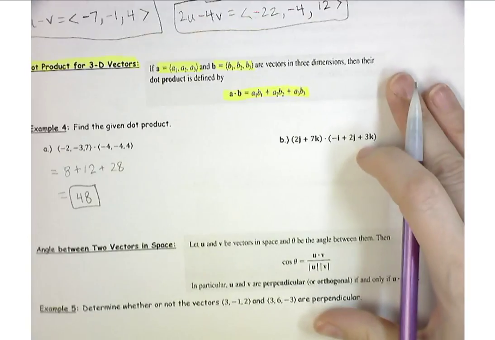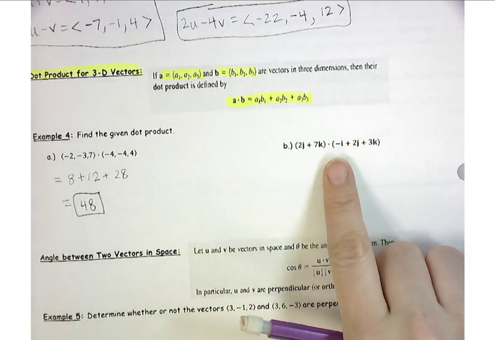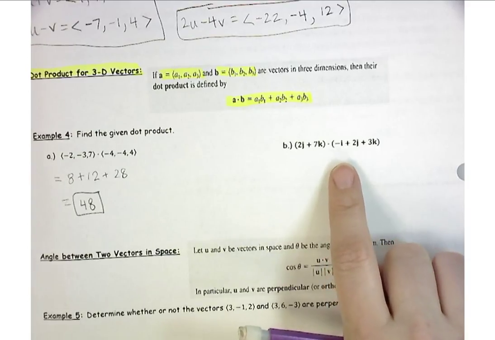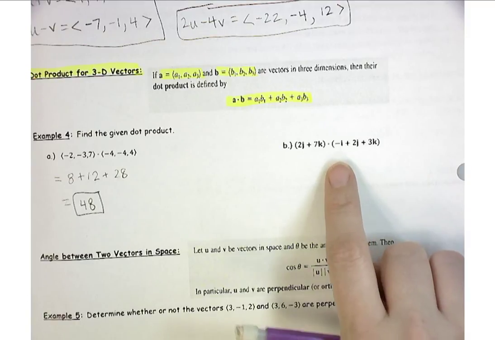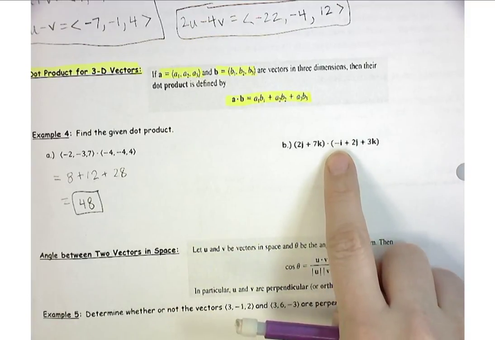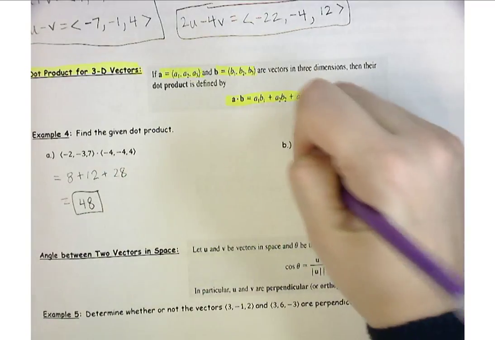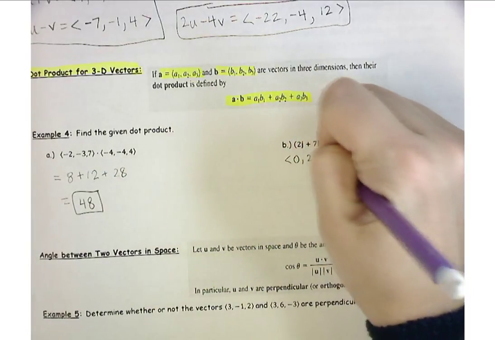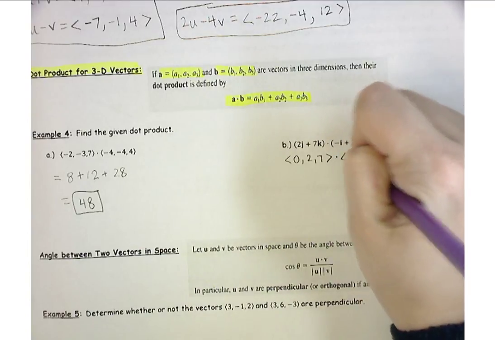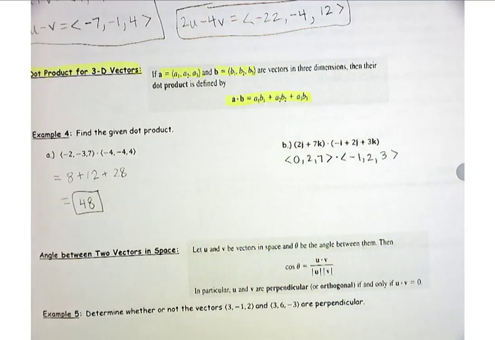Now part B is given to you in the form with i, j, and k. If you want, you can write it in terms of vector component form. Because i is going to tell you what the first component is. Notice how I don't have an i for B, right? So if I don't have an i here, what's going to be my coefficient of i? Zero. Okay, so then it'll be 0. So I'm just going to write this vector as 0, 2, and then 7. And then this vector would be negative 1, 2, and 3. And then I can find the dot product from that.